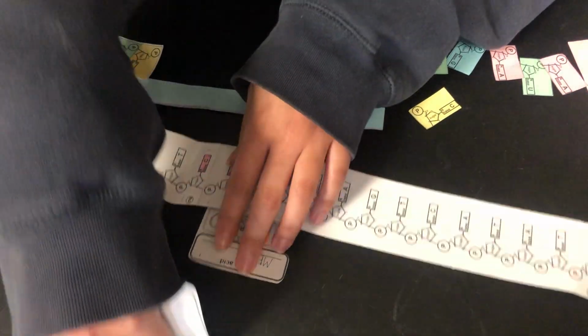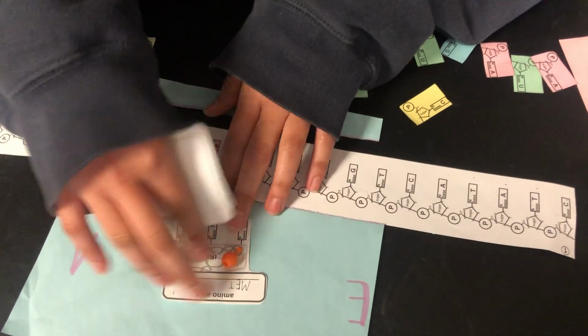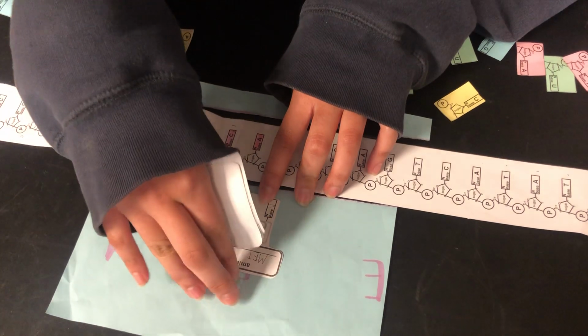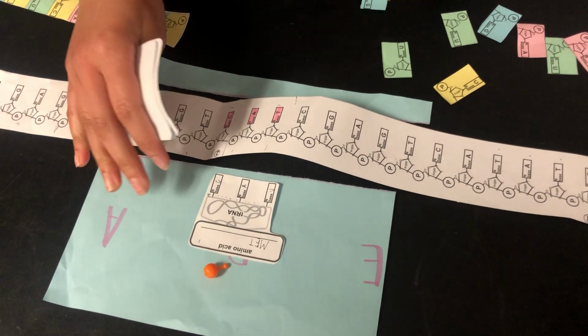First the tRNA molecule comes in, and then the large ribosomal subunit binds. So the initiator tRNA molecule comes in with an amino acid at the start codon, and then at the P site.